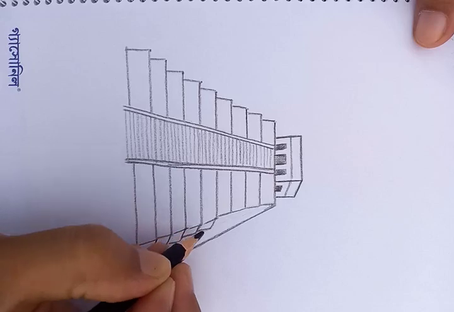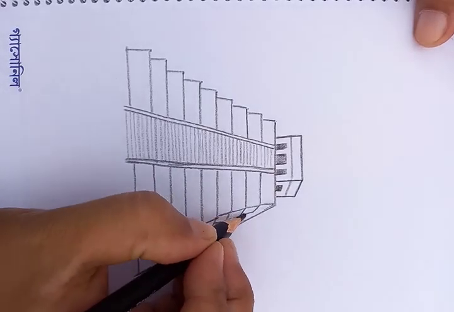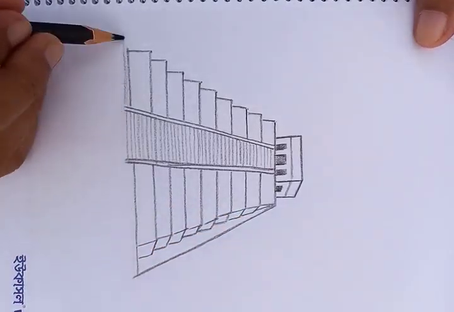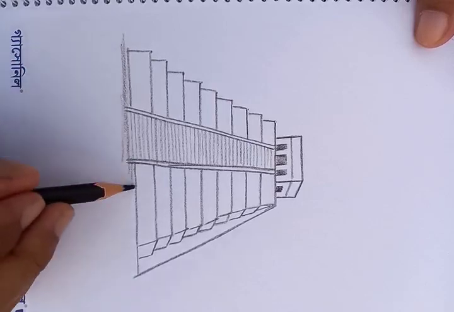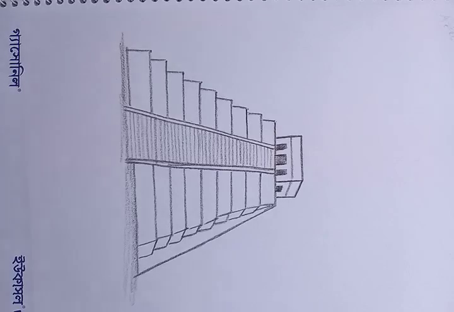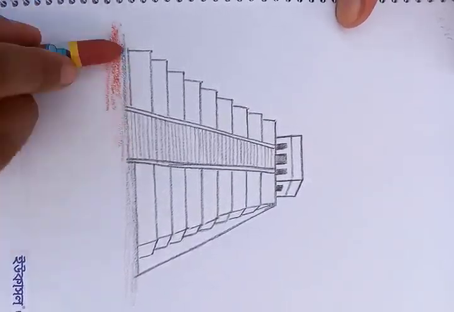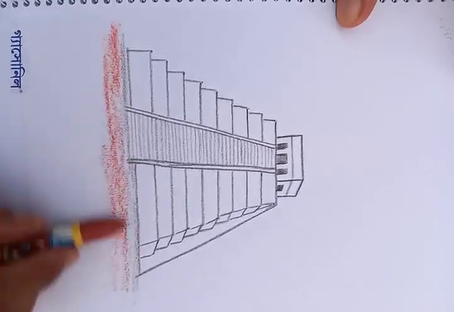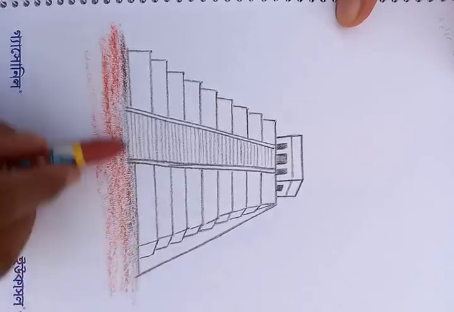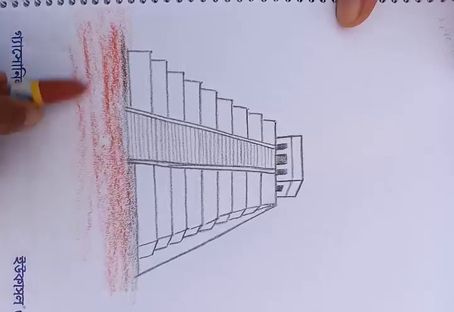For the perspective, you can see details are a little bit inclined. Alright. And now you can draw the ground. This is the ground.